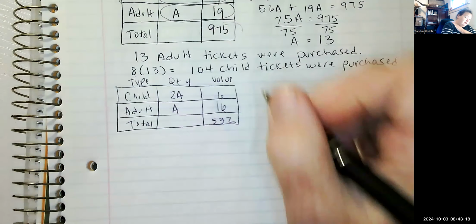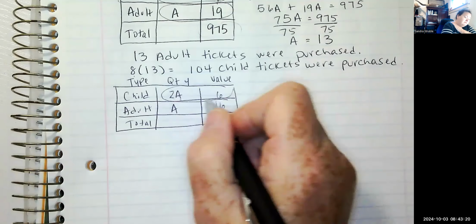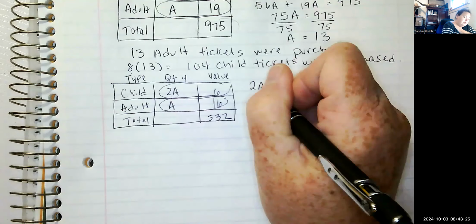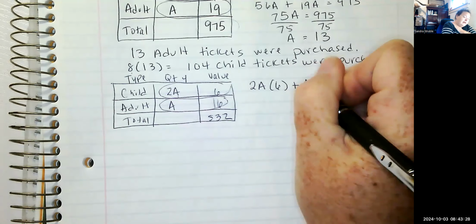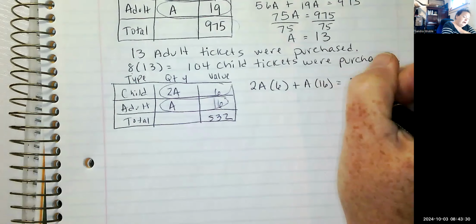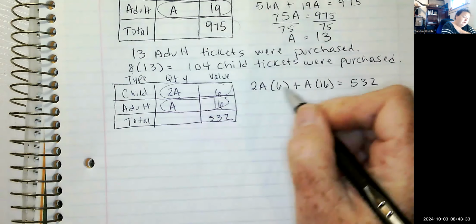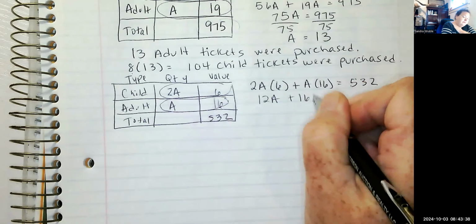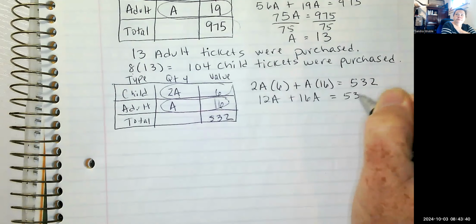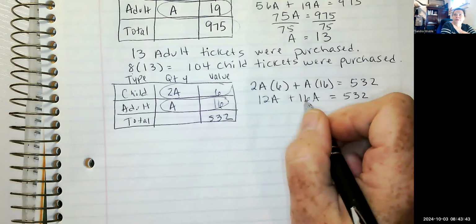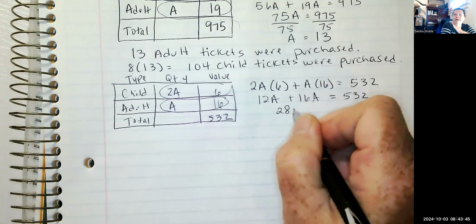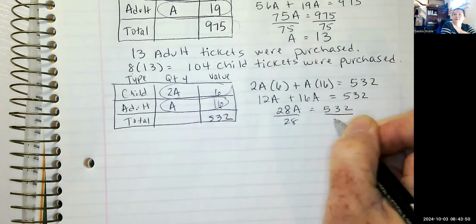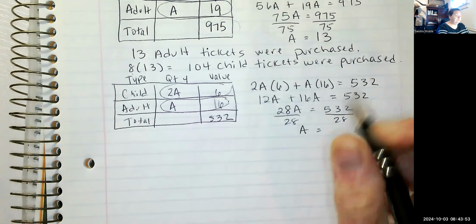Again, we'll do both. You multiply these 2 plus multiply these 2 and set it equal to 532. 2A times 6 plus A times 16 is equal to 532. 2 times 6 is 12A plus 16A is equal to 532. Add the 2 numbers: 28A is equal to 532. And then divide both sides by 28 to find out how many adult tickets were sold.